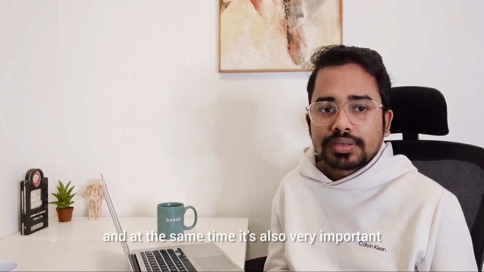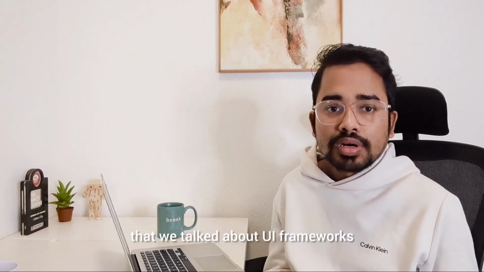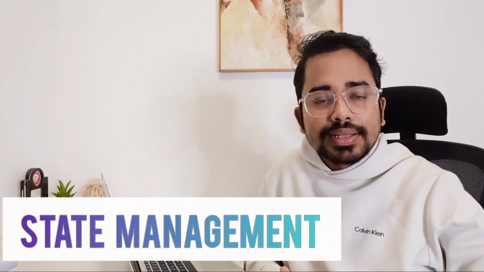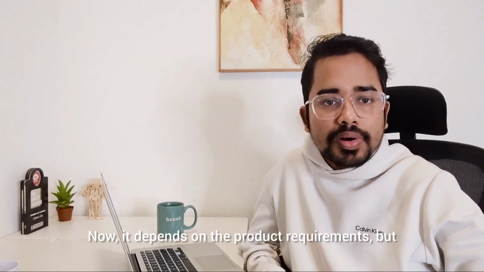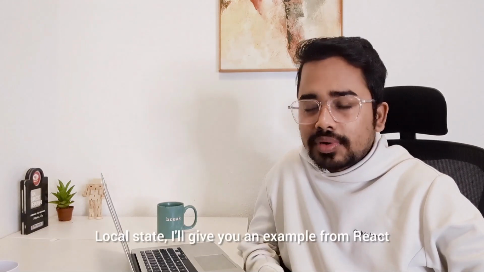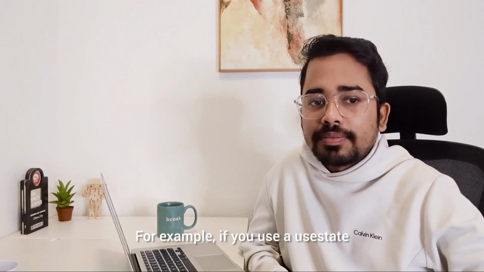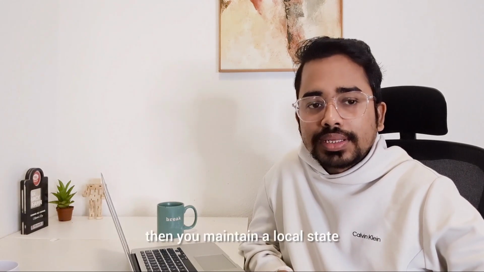At the same time, it's also very important that you consider the documentation and the creators and other important stuff that we talked about for UI frameworks. So once you've decided that, you can focus on the state management. Now it depends on the product requirements, but there are different types of state management. The local state, I'll give you an example from React. For example, if you use useState or something like that, then you maintain a local state.